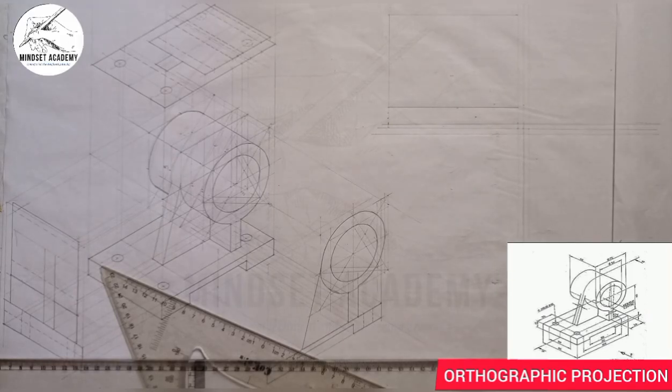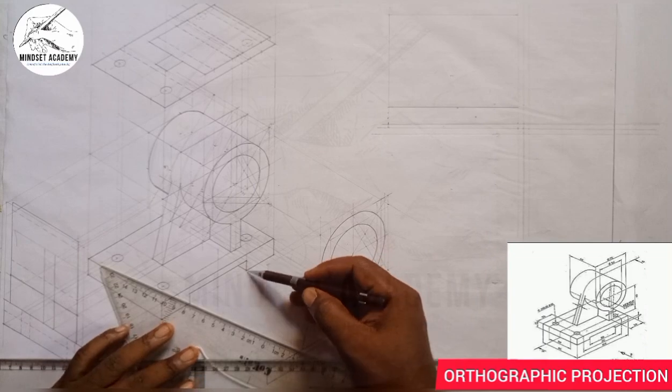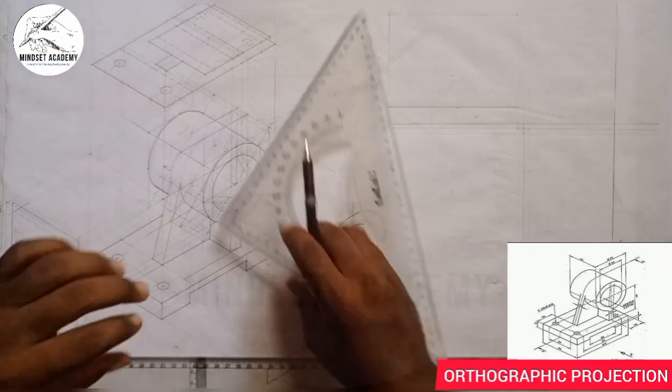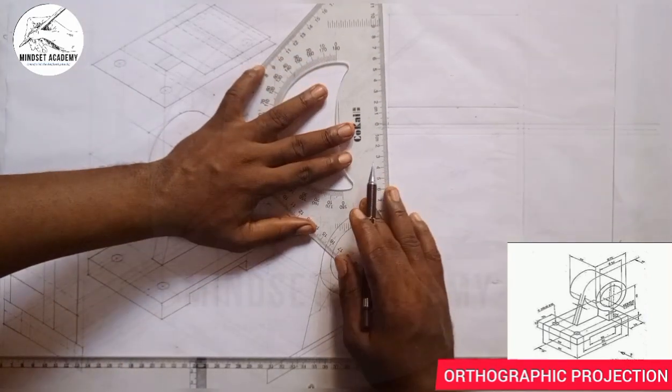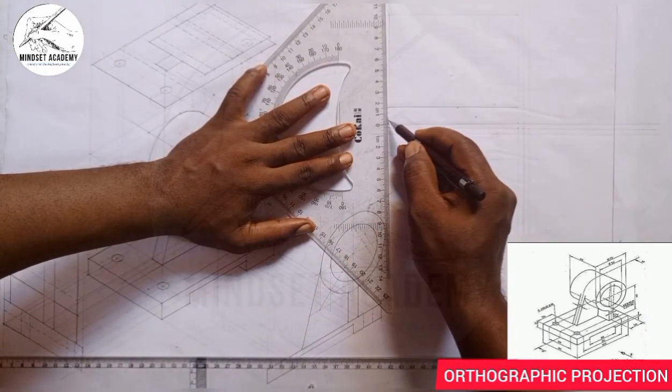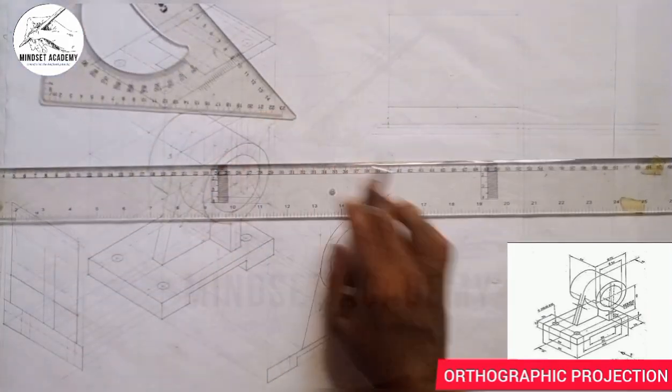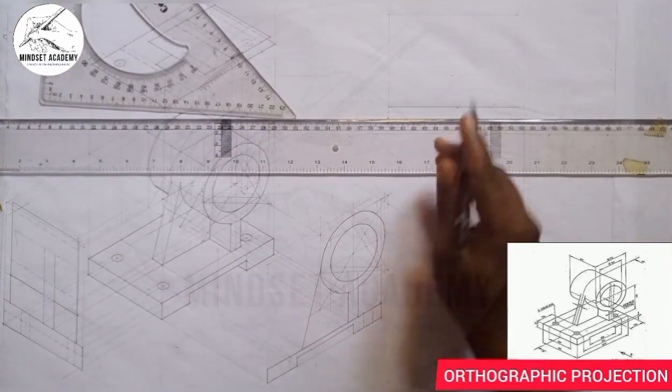So I'll measure 5. From this point to this point, according to the question, is given to be 5 mm. So I'm going to measure the 5, 0 to 5. And I'll just draw my horizontal line on that point in this fashion.